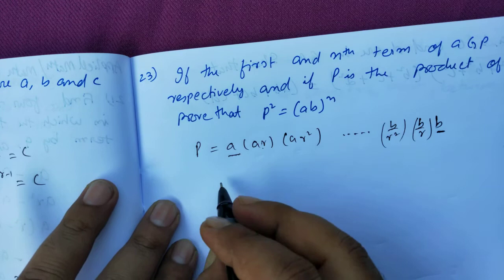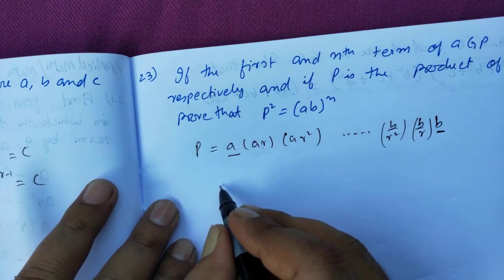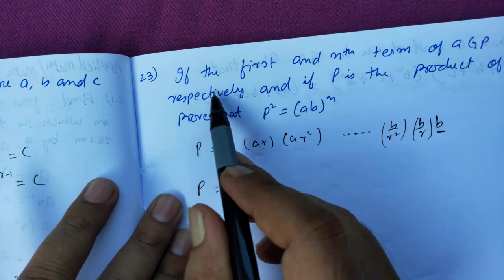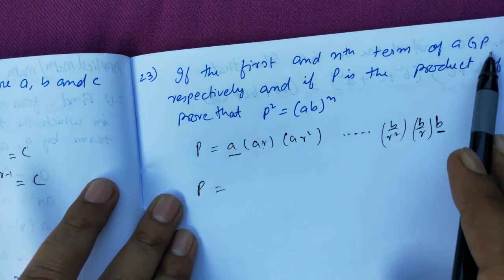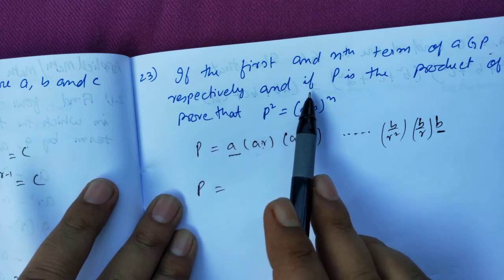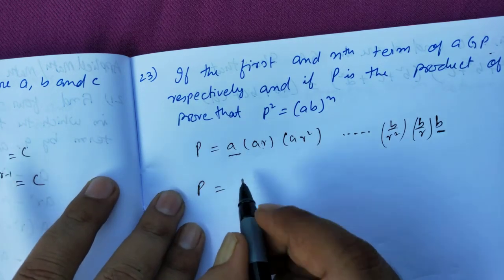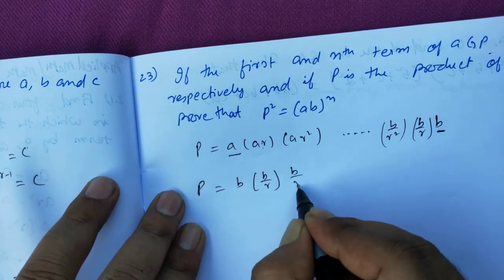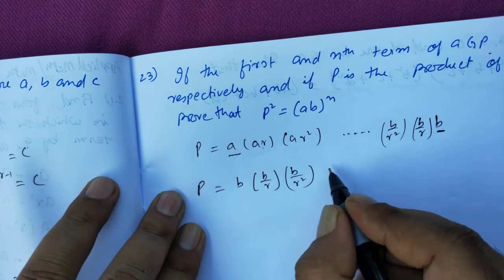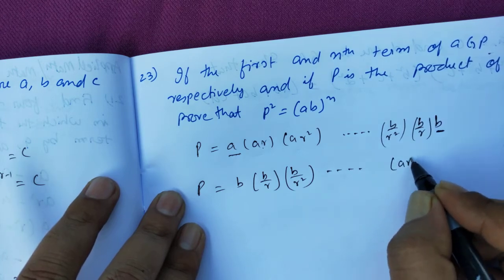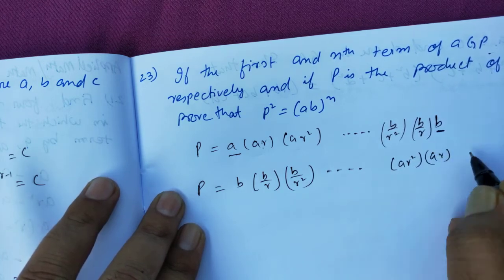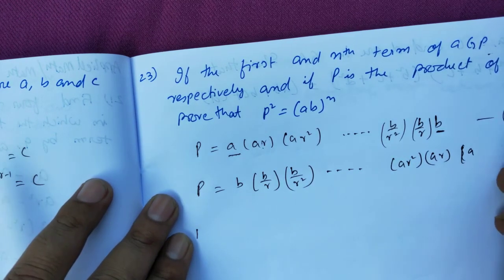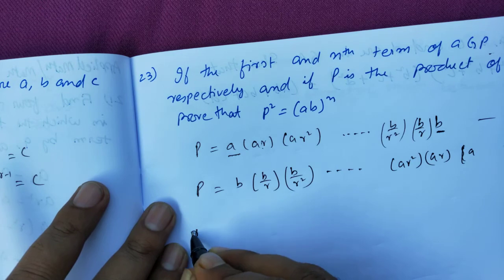Now find the product. If you write it in reverse, the answer will be the same, since it's a product: B, B by R, B by R square, and so on, down to AR square, AR, A. Now multiply, this is 1 and this is 2. Multiply both 1 and 2.